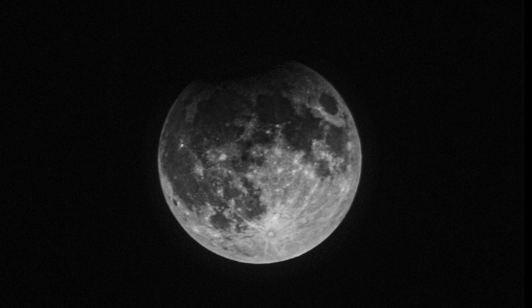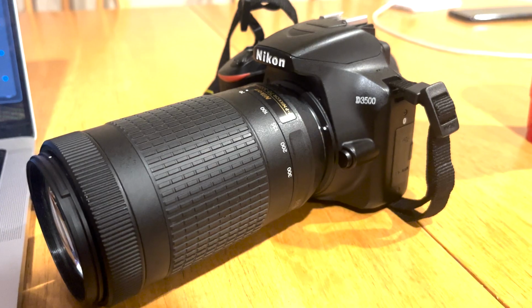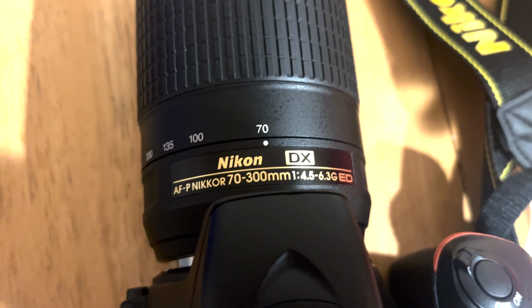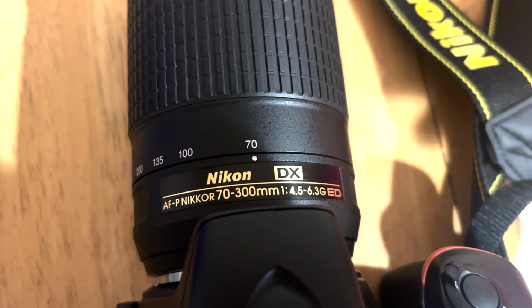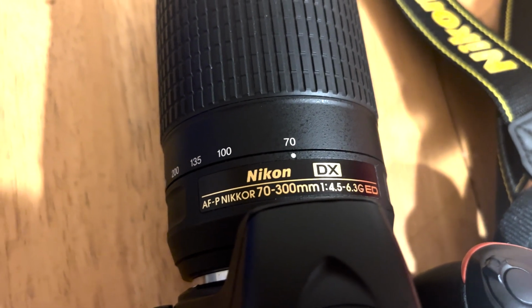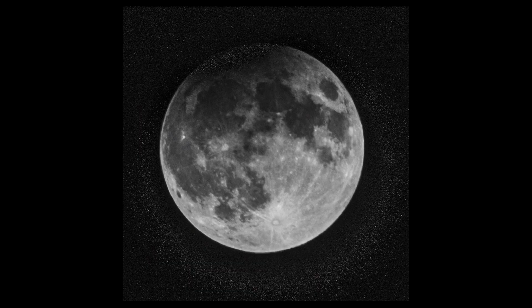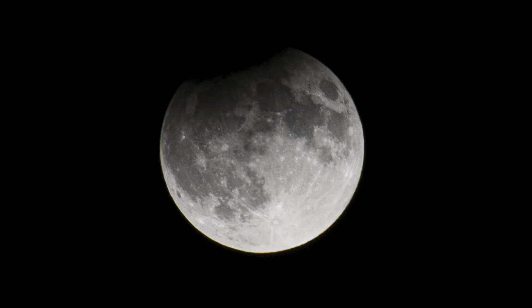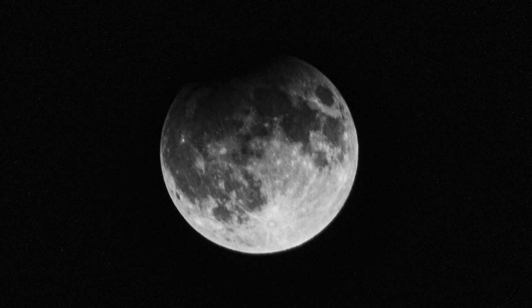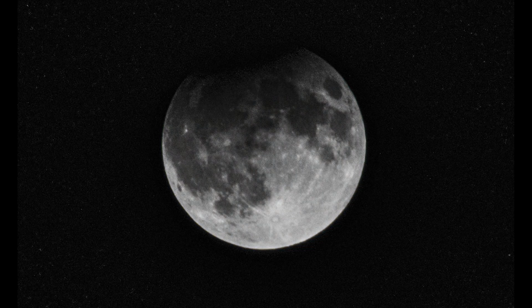I used the Nikon D3500 with the 70-300 lens. Something to note about this camera is that it has a 1.5 crop factor. So this really was 450mm, and I still had to use a crop on the photo. So that is something to be aware of. Other than that, please enjoy the photos that I took. This was a great learning experience.